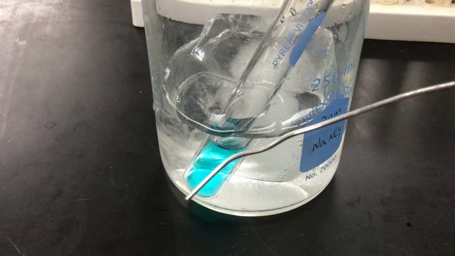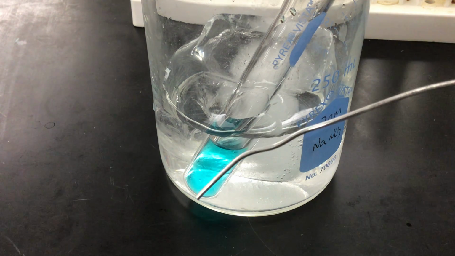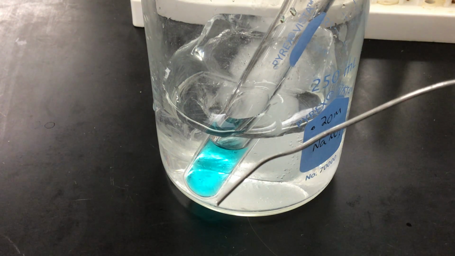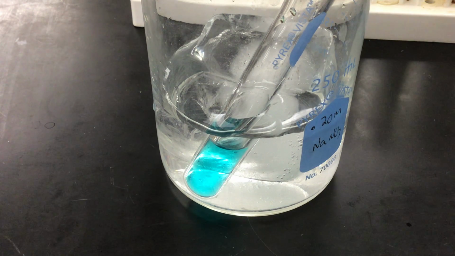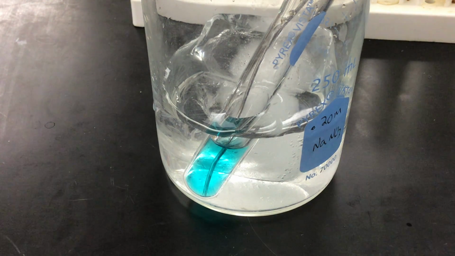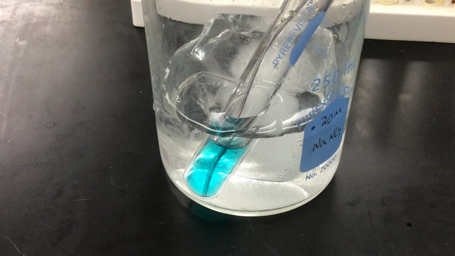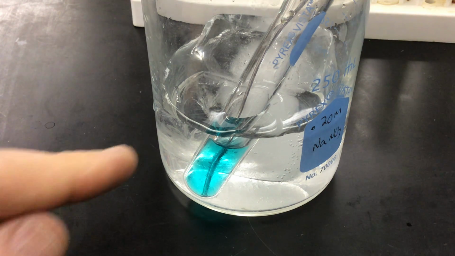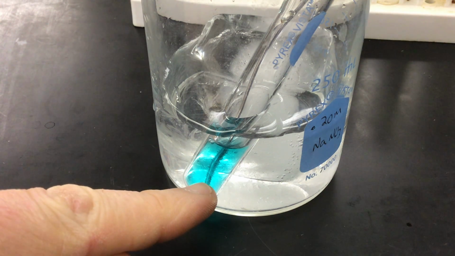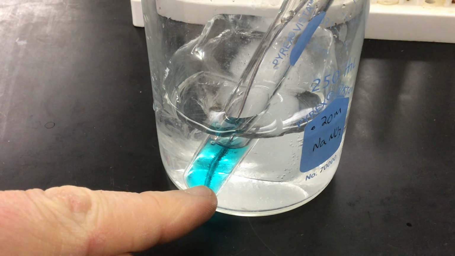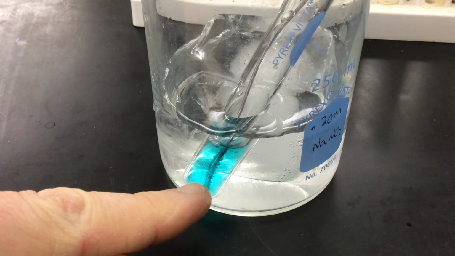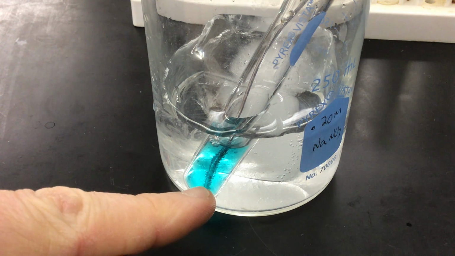The reaction requires me to add a piece of aluminum wire. So this is aluminum wire, and I'm going to simply insert that into the copper chloride solution. Now, as we watch the reaction, we can start to see something take place. As you can see from the video, you should start to see bubbles appearing around the surface of the metal. And that's where the reaction is taking place, at the surface of the metal.